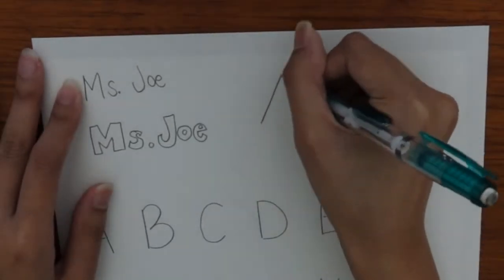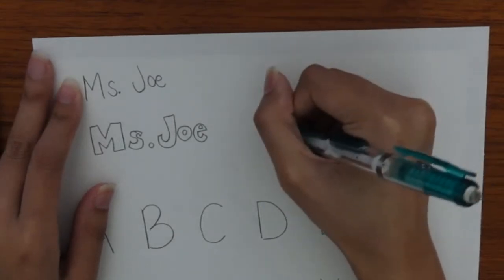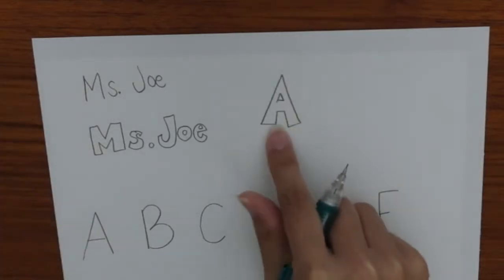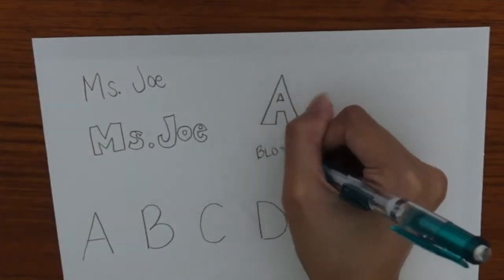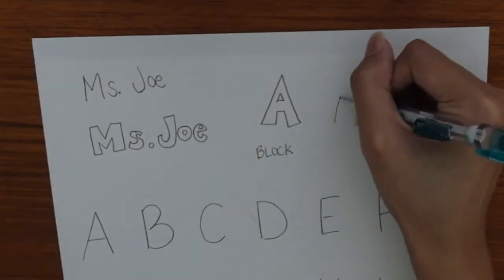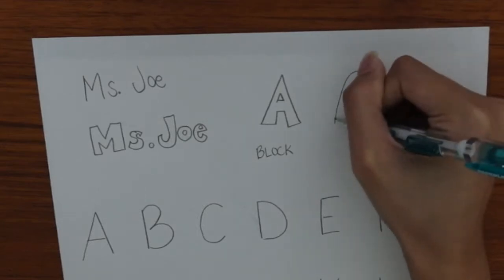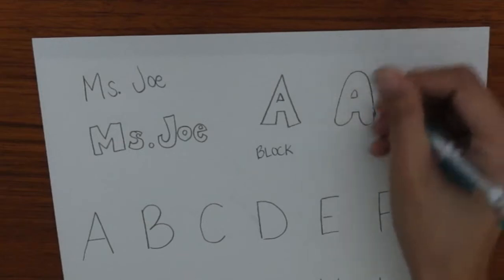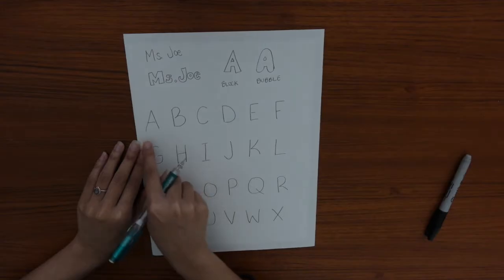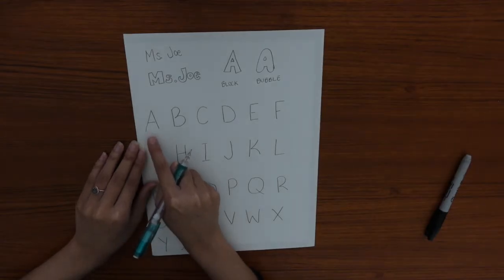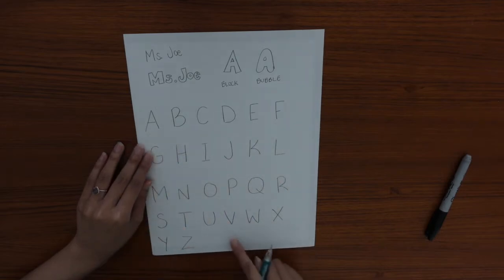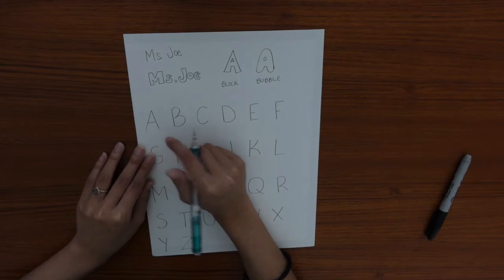Block letters look a little bit different from bubble because they use straight lines like this. That's a block letter. A bubble letter uses rounded edges like this, like a bubble. If you are just learning, I would suggest writing out your alphabet and then going from there.